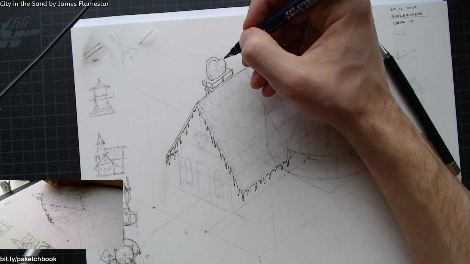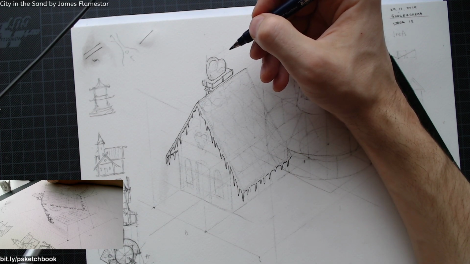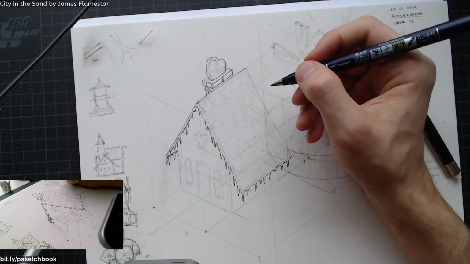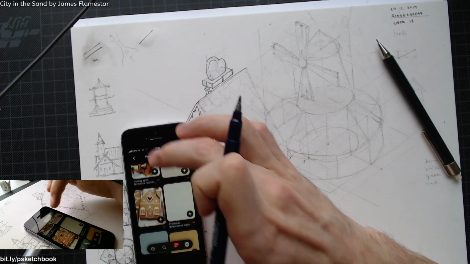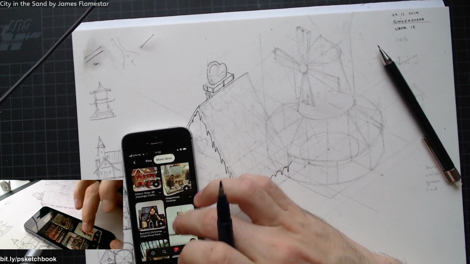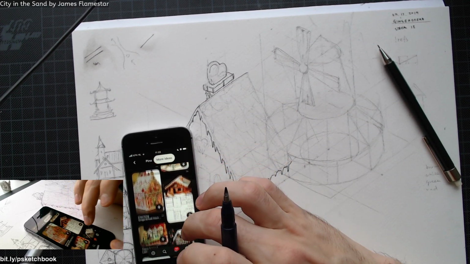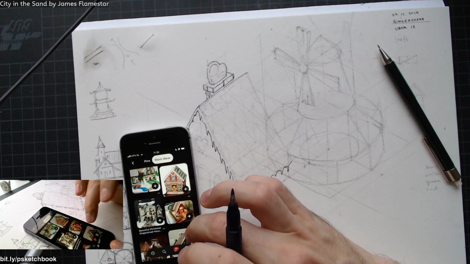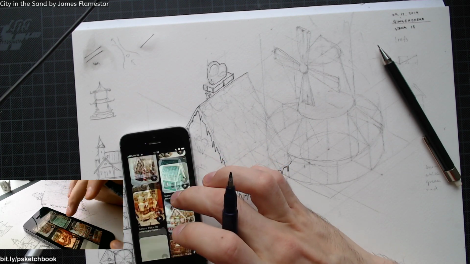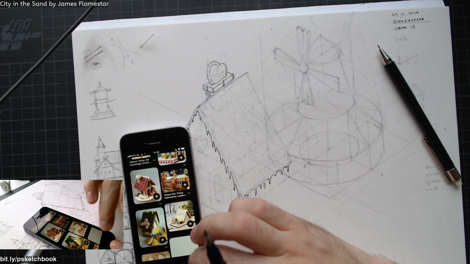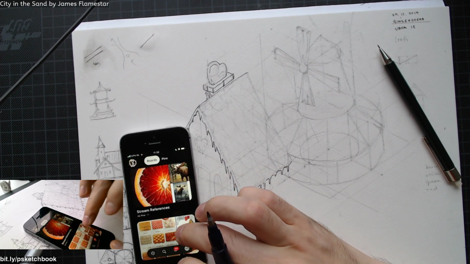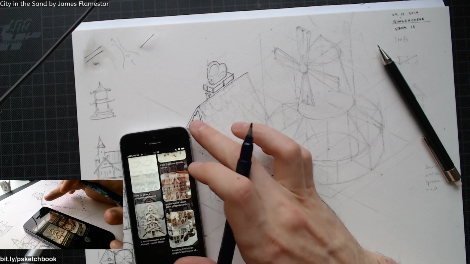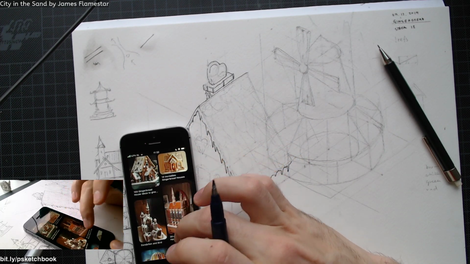Alright, how does a pretzel look? That's a good question. Let's do a quick reference search for pretzels. I had it in one of the gingerbreads. Where was it?